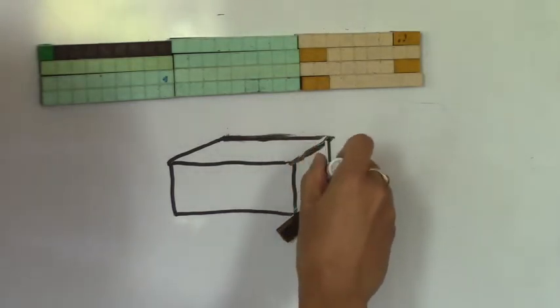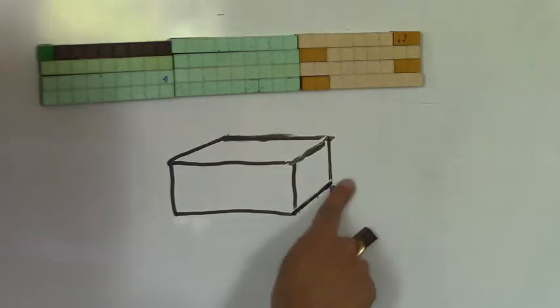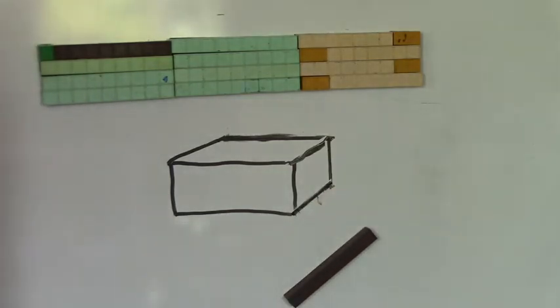Oh, because there's a magnet there. I drew on the magnet, not on the board. There you go. Oh, I made a mistake. But you see how I did it? Yeah, I made a little mistake, which won't make it work.